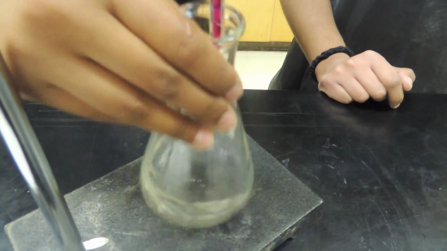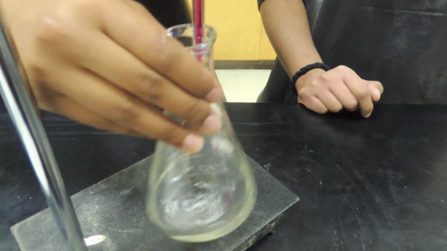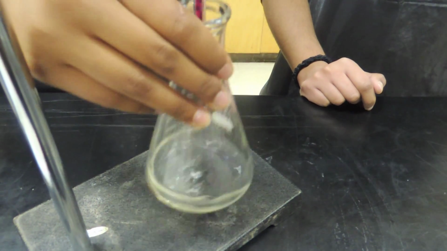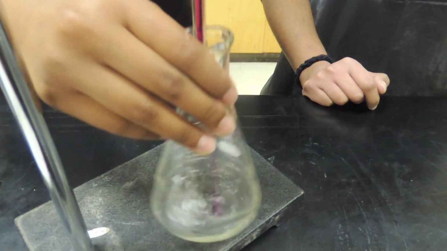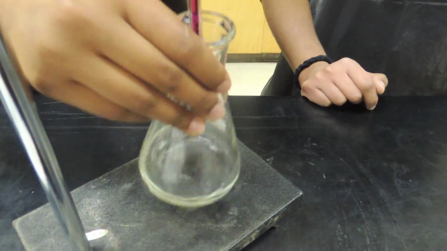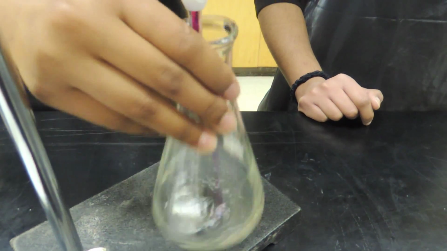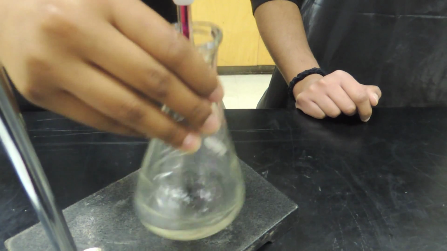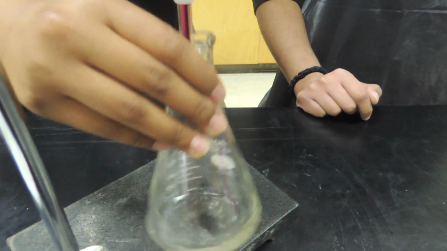Overshooting the endpoint can be a source of experimental error, as it will give a greater volume than necessary of potassium permanganate solution to react completely with iron 2 ammonium sulfate hexahydrate solution. This in turn will give an inaccurate calculation of the concentration of the analyte. Therefore, ensure that you end the titration at the point a permanent pale yellow color occurs.